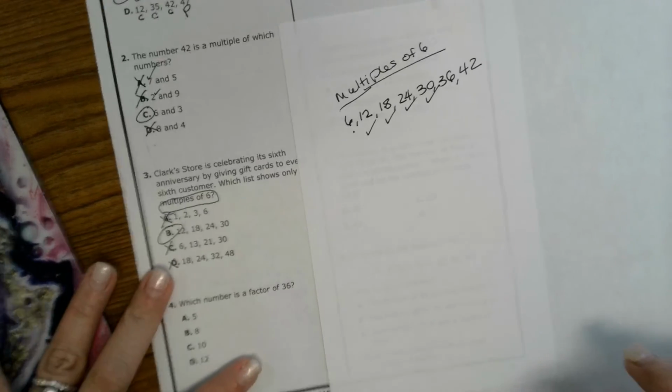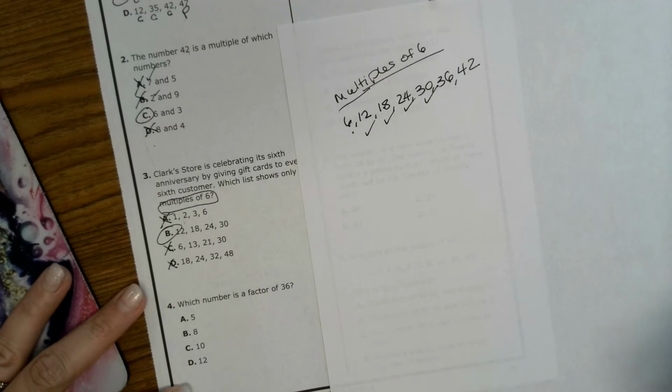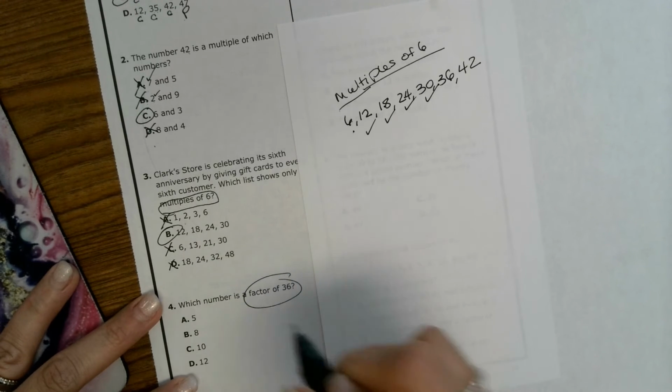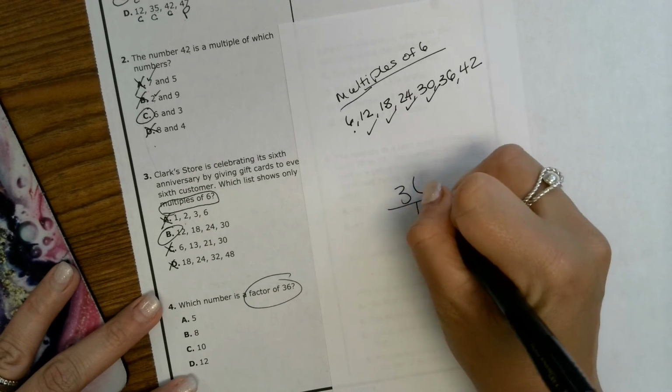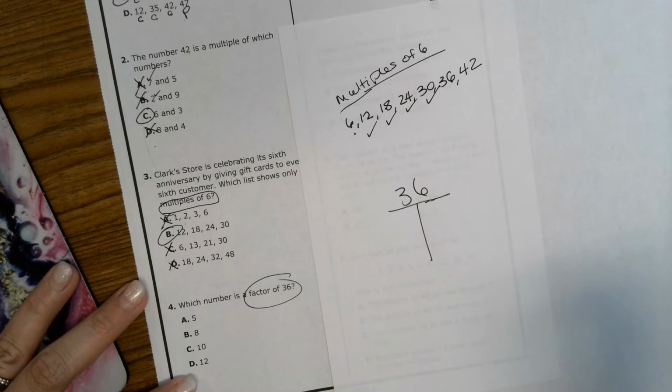Okay? Number 4 says, which is a factor of 36? Now, remember when we talked about factors, I like to do the T-chart. 36. Okay, a factor.